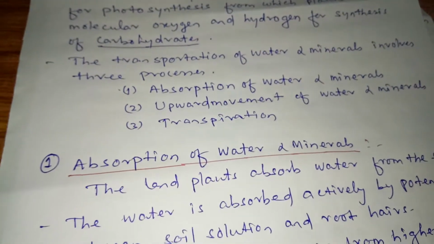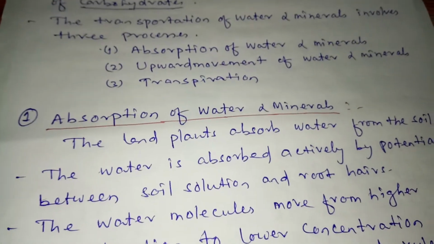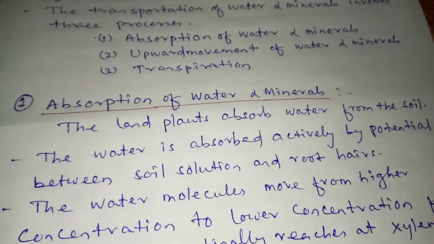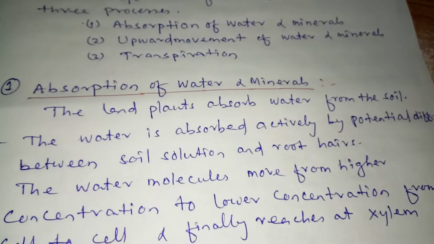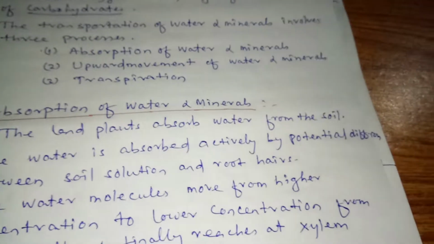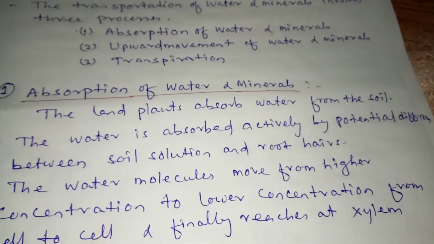First process, absorption of water and minerals. Let us understand how water and minerals are absorbed by the plants. Students, land plants absorb water from the soil. The water is absorbed actively by the potential difference between the soil solution and the root hairs.